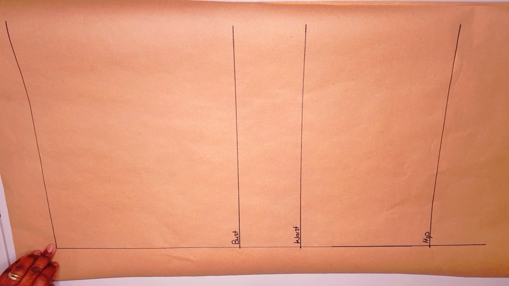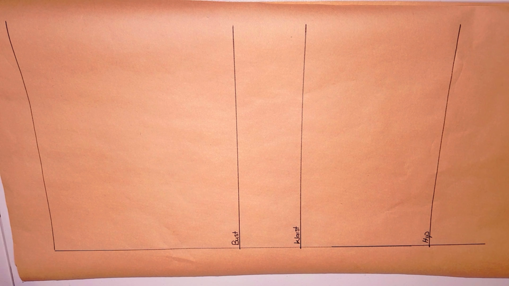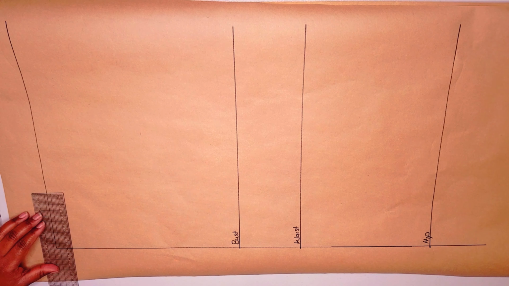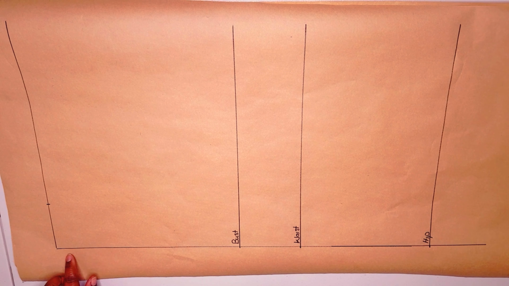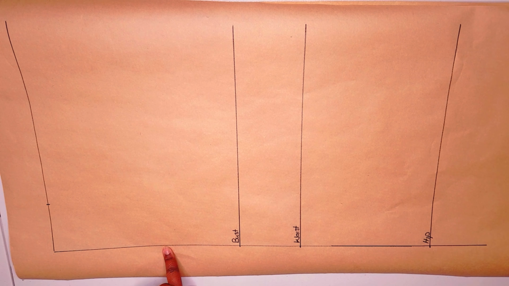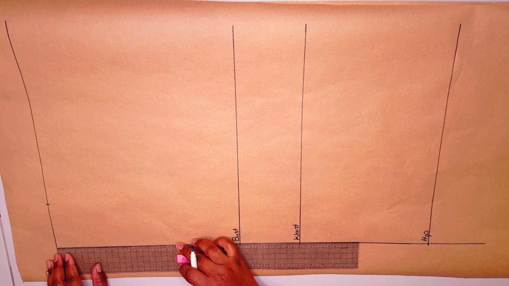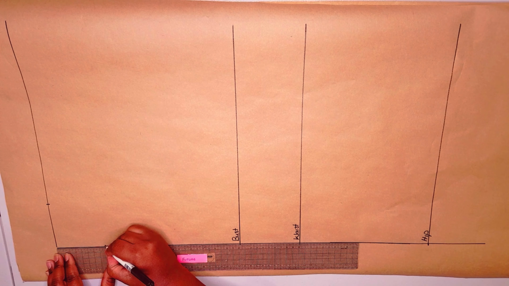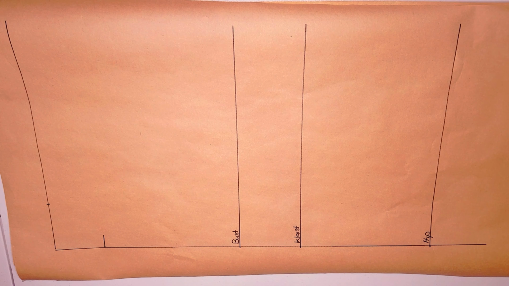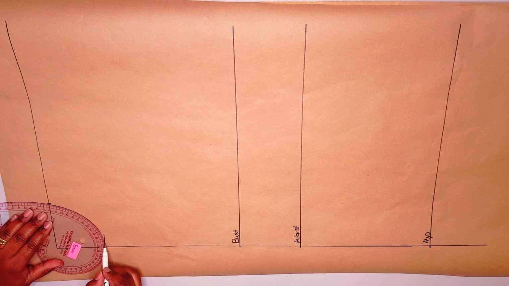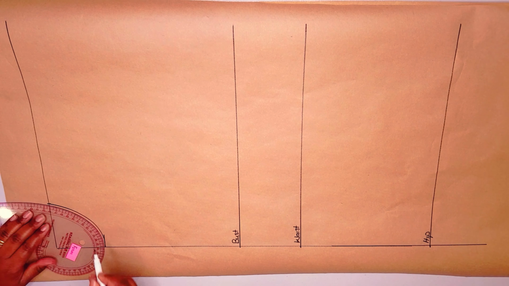On the shoulder line here, we're going to mark for our neck width, which is 8 centimeters, a standard measurement. Since we're drafting our front bodice, we're going to come down by 8 centimeters along the center front line to mark for our neck depth. So 8 centimeters. Square a small line from this point. Get your curved ruler and draw a nice curve.